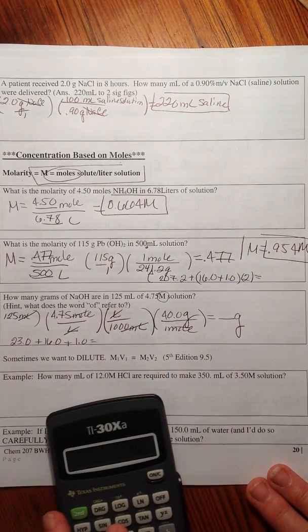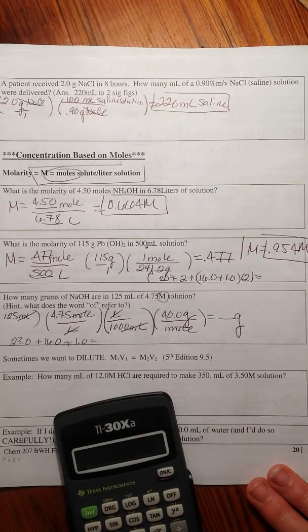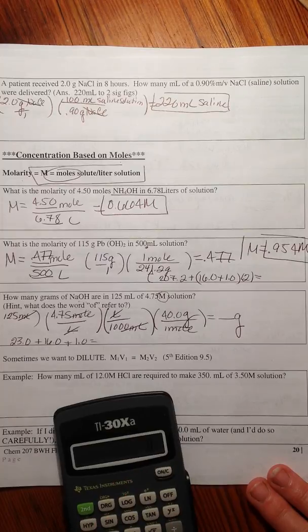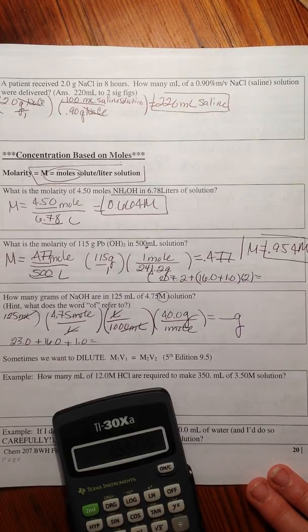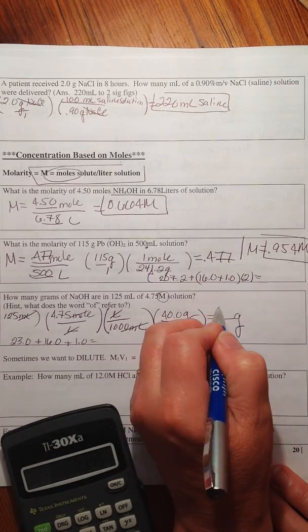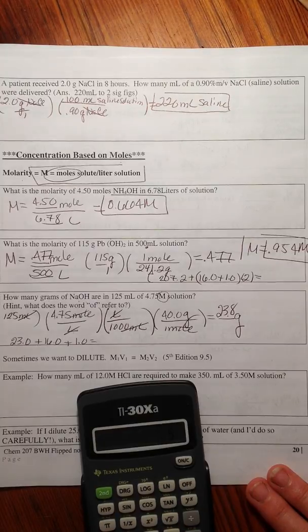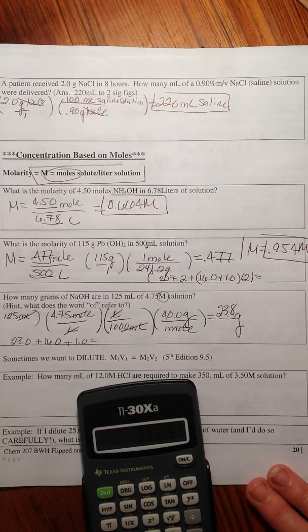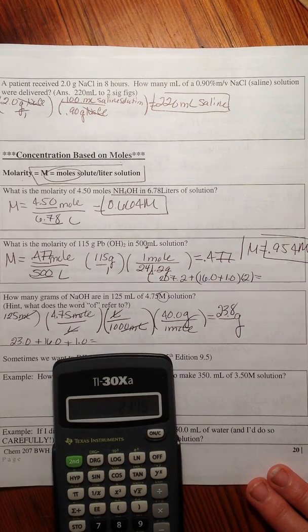Moles will cancel. 125 times 4.75, 1,000, 40. 125 times 4.75 divided by 1,000 times 40. 23.8. Okay, so let's double check. 125 times 4.75 equals, divided by 1,000 times 40. 23.8.